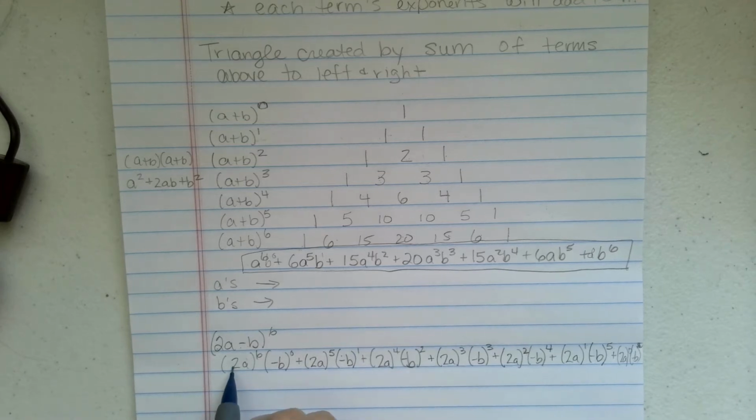Alright, so what is 2a to the 6th? Well, 2 to the 6th power will be 64, a to the 6th, negative b to the 0 is just 1, so that term is done. 2a to the 5th, 2 to the 5th will be 32, a to the 5th, negative b to the 1st power, well, that's going to be b, and let's just make this a minus.